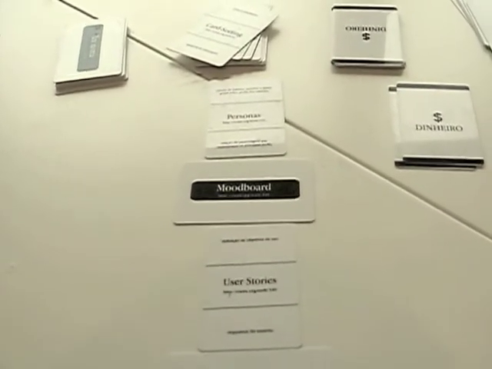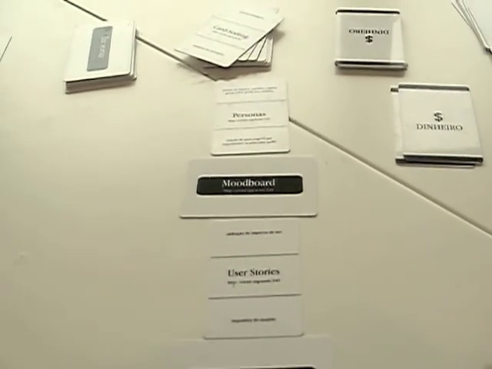So that's it. The UX cards are here and presented, and I hope that you find it interesting.